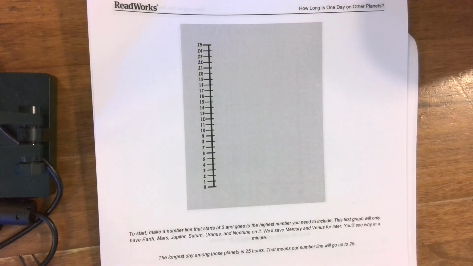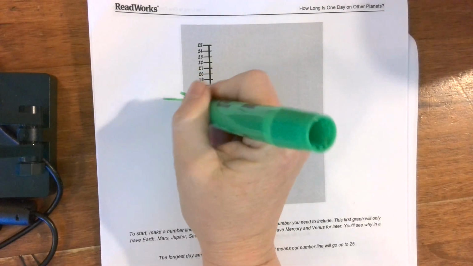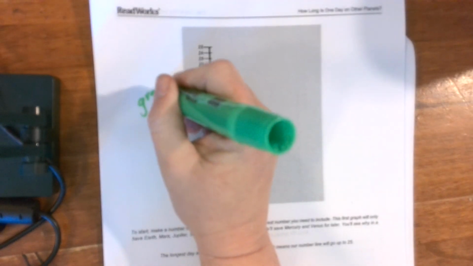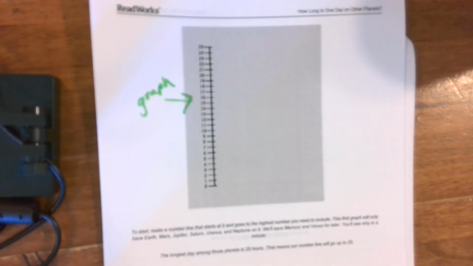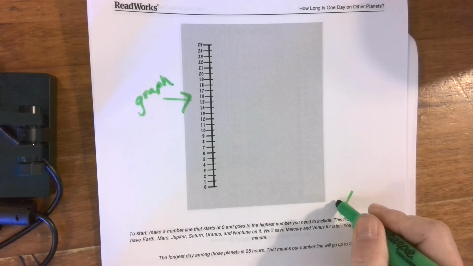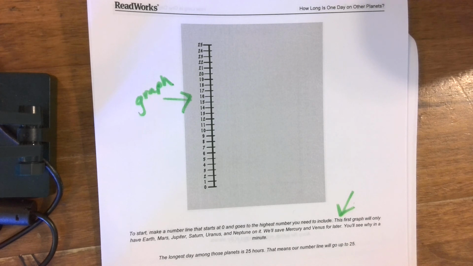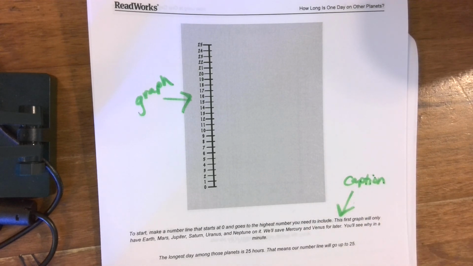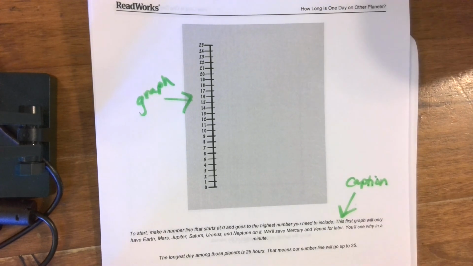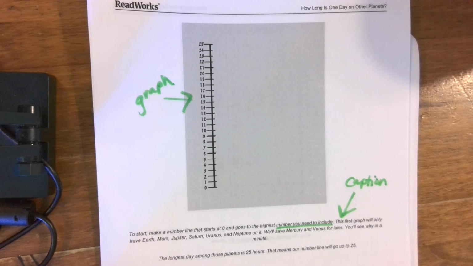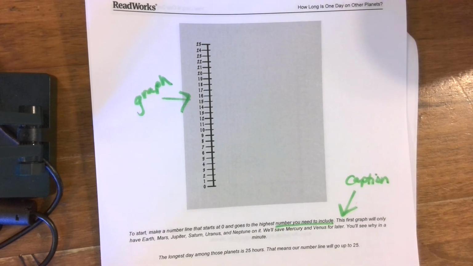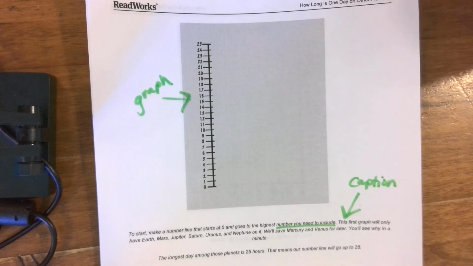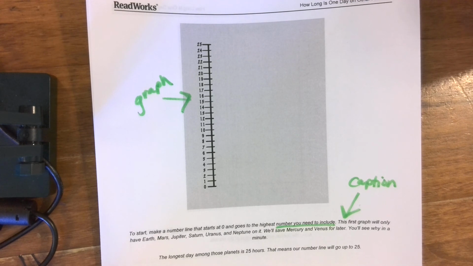A graph. We know graphs have X and Y axes. Then we have, what's this down here? Caption. To start, make a number line that starts at 0 and goes to the highest number you need to include. The first graph is only going to have Earth, Mars, Jupiter, Saturn, Uranus, and Neptune on it. We'll save Mercury and Venus for later. You'll see why in a minute.